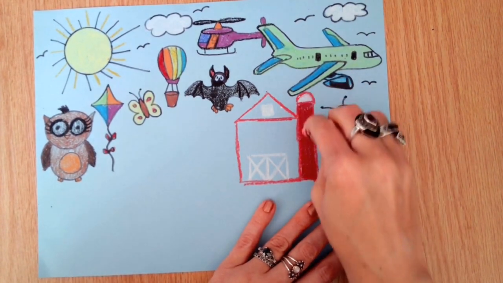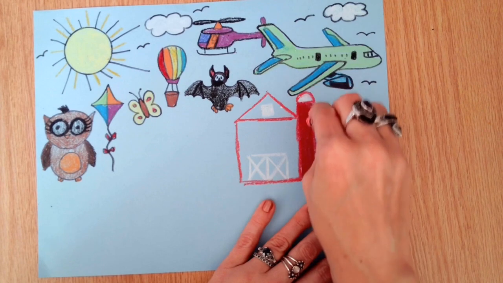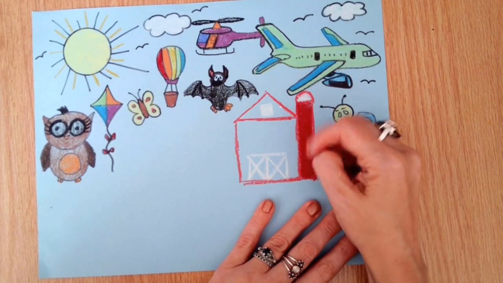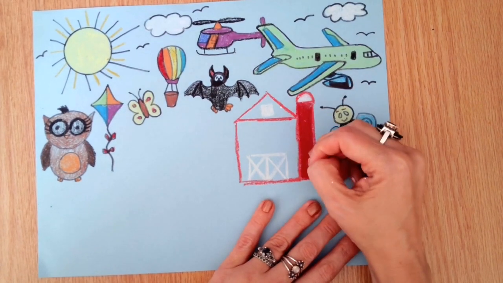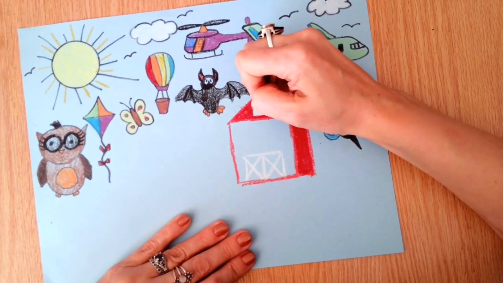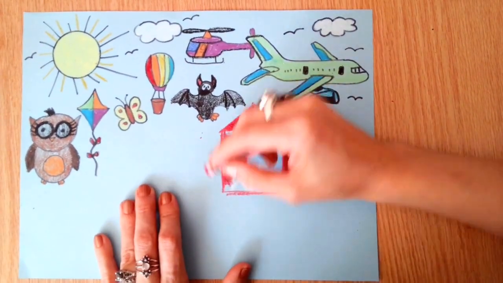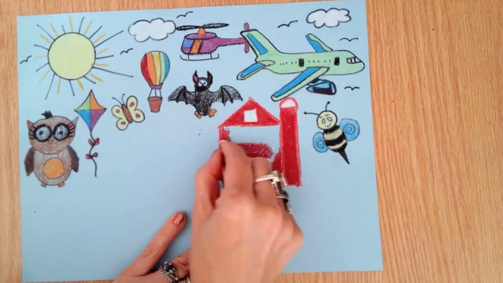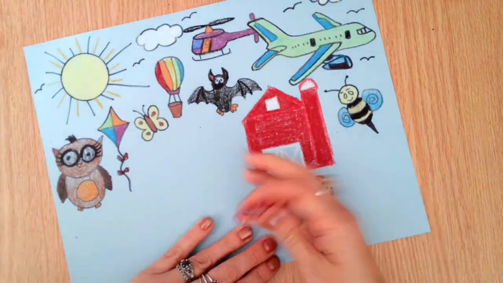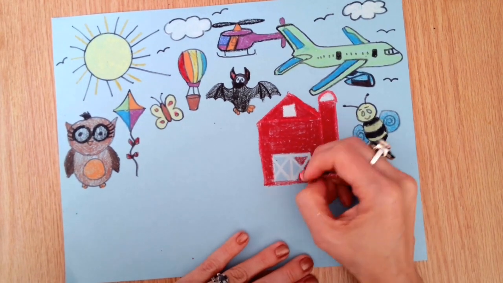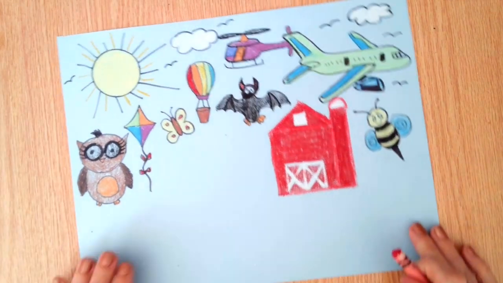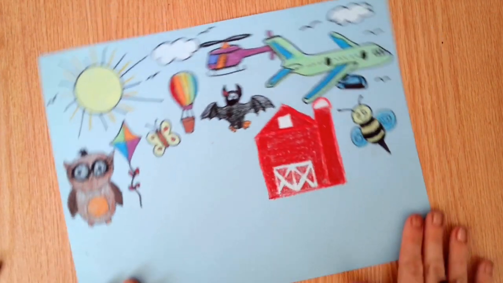Sometimes I like to color light and then keep going over what I colored in again and again until it's perfect, like I'm doing right now. And there you have it.